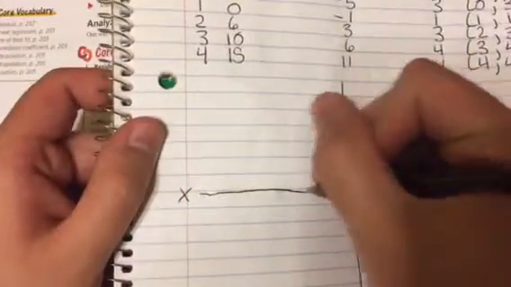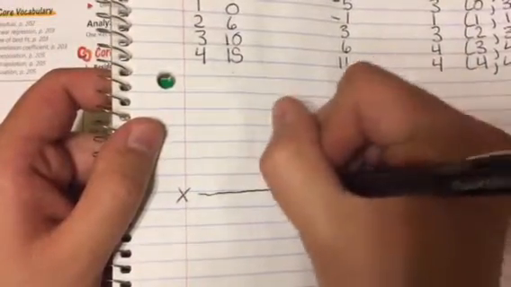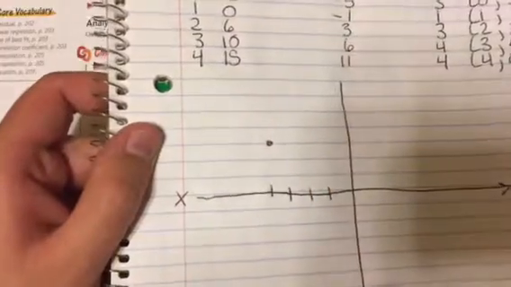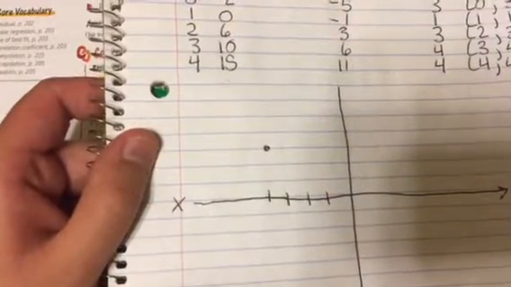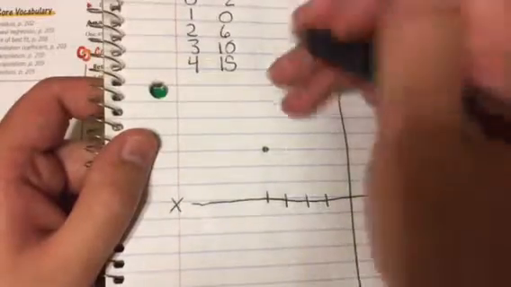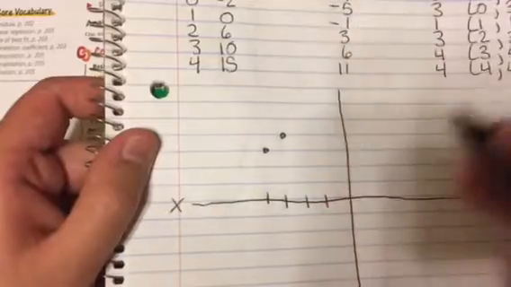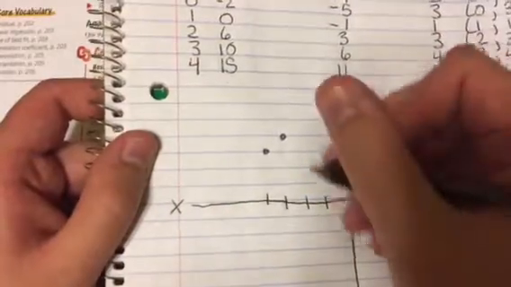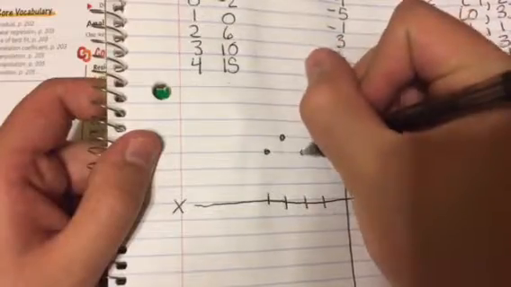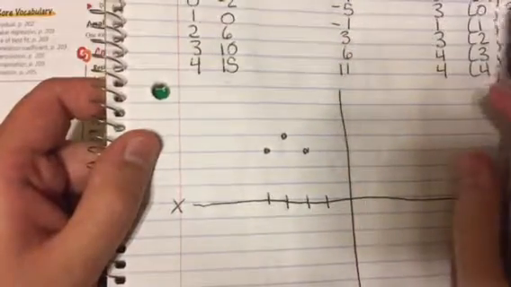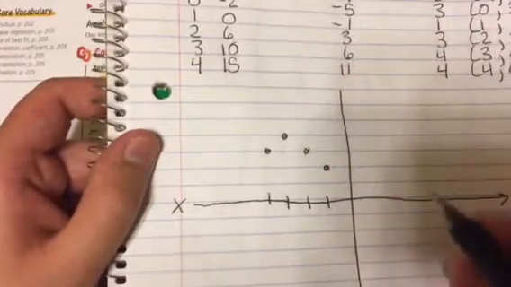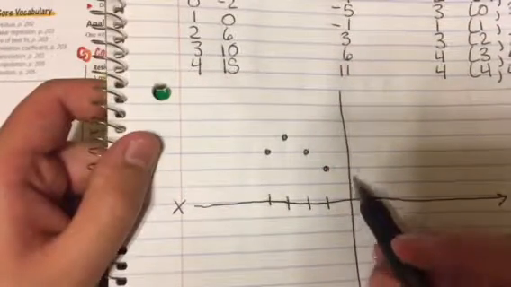So we go 1, 2, 3, 4, 1, 2, 3. Okay, we have the point negative 3, 4. So we go 1, 2, 3, 1, 2, 3, 4. We have the point negative 2, 3, 1, 2, 1, 2, 3. We have the point negative 1, 2. We have the point 0, 3, 1, 2, 3.